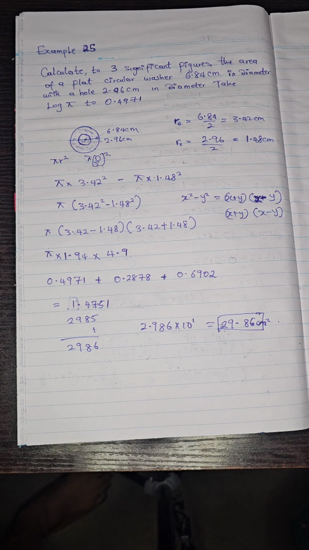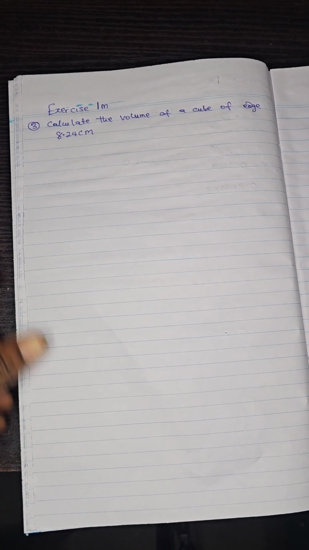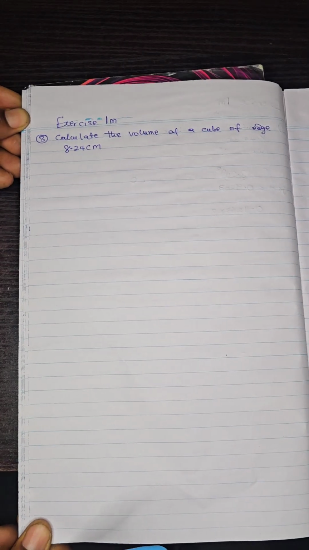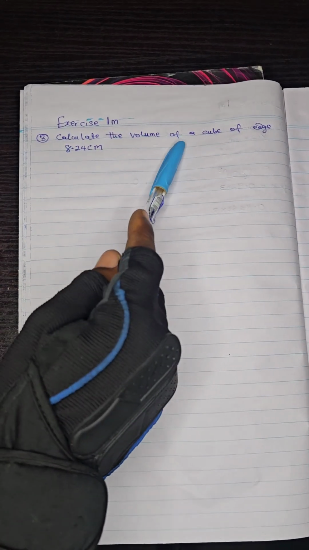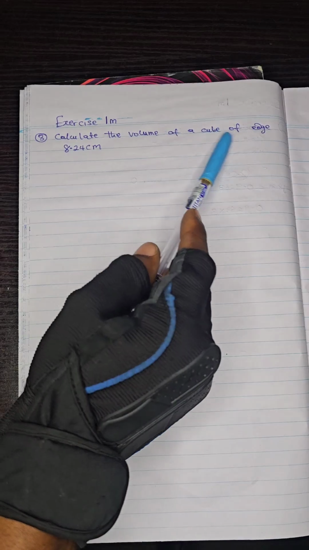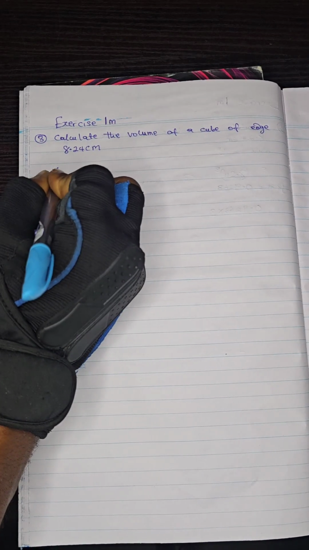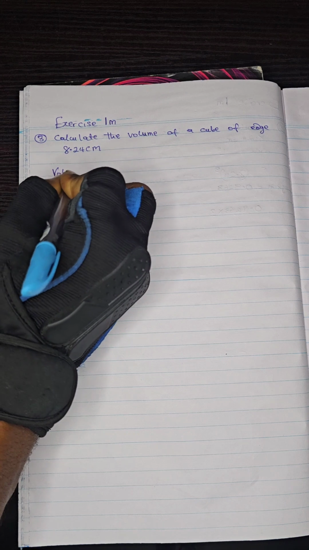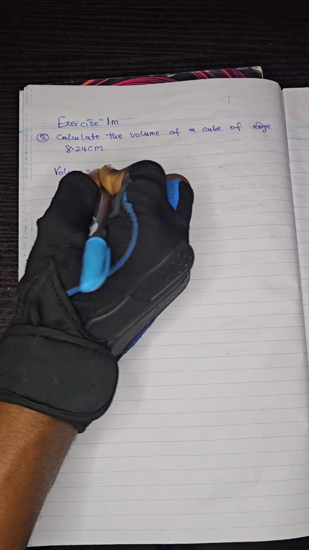Let's solve another example. The first thing we're going to solve is exercise 1M number 3. They said calculate the volume of a cube of edge 8.24 cm. Now what's the volume of a cube? It simply means L cubed.